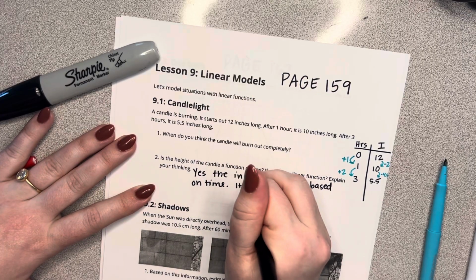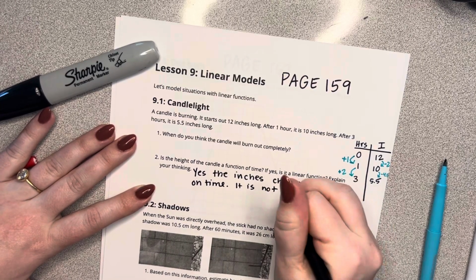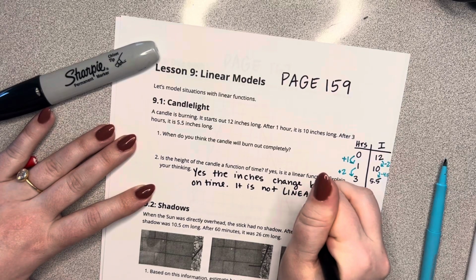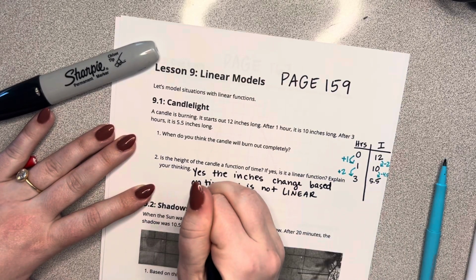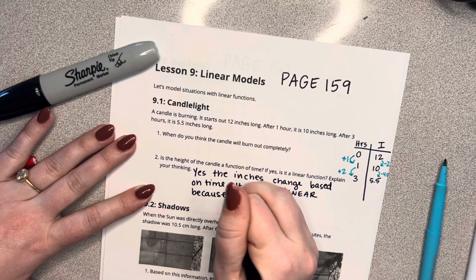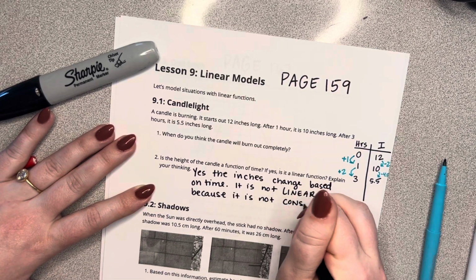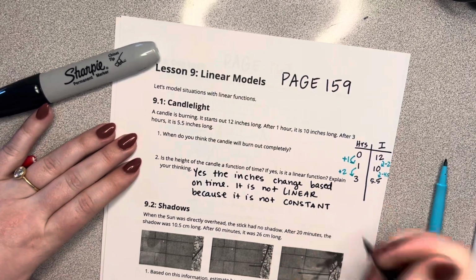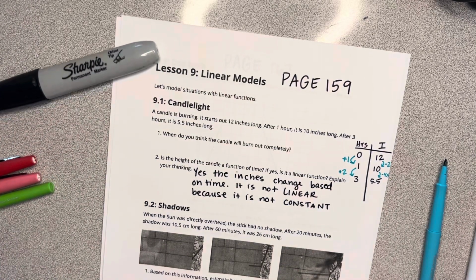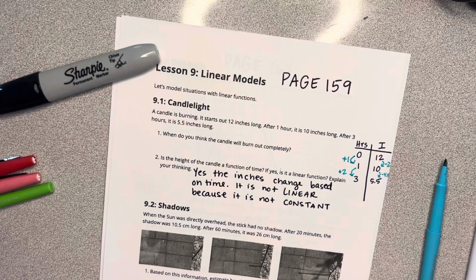It is not linear because it's not the same pattern. Or we could even use our math word because it is not constant. So we would have to see a repeating pattern over time for that to be a linear function.